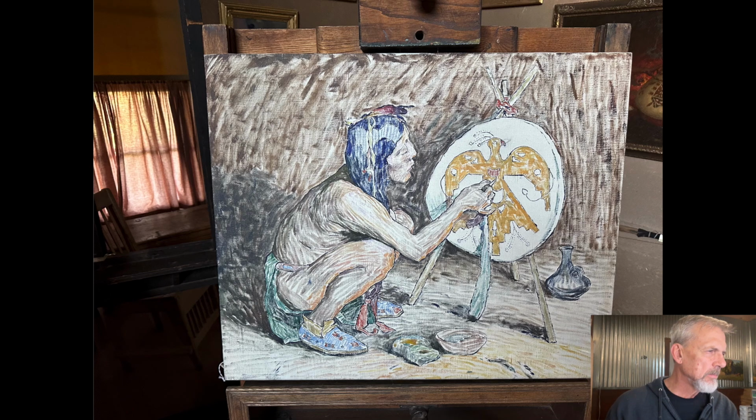But definite color. Black hair, so he's starting with blue. Don't know quite why he would start with blue, but there's a lot of blue in black. And just simple, basic colors and values to get it started. I thought that was interesting as a start for a painting.